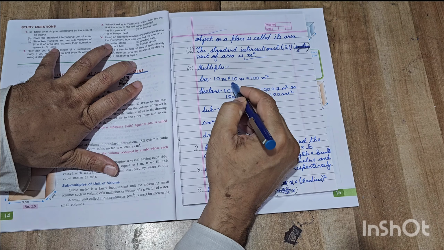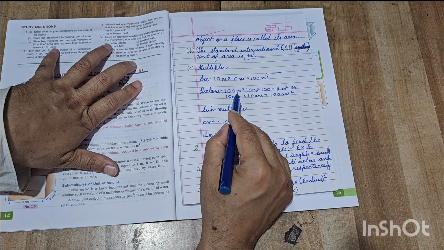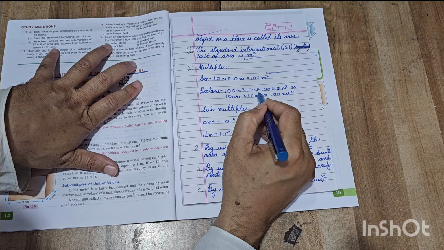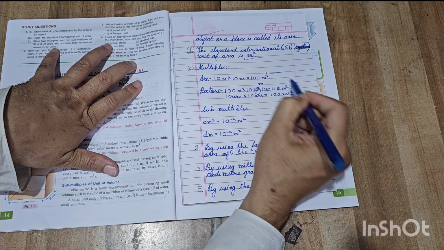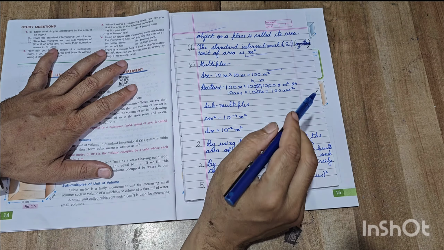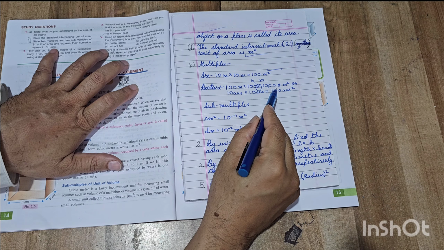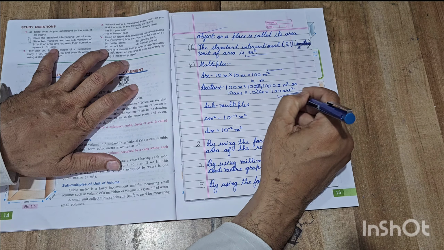Multiples are 10 meter into 10 meter. Hectare is 100 meter into 100 meter. Why is there an N? That is wrong. It is 10 to the power 4 meter square. 10 into 10. Okay.